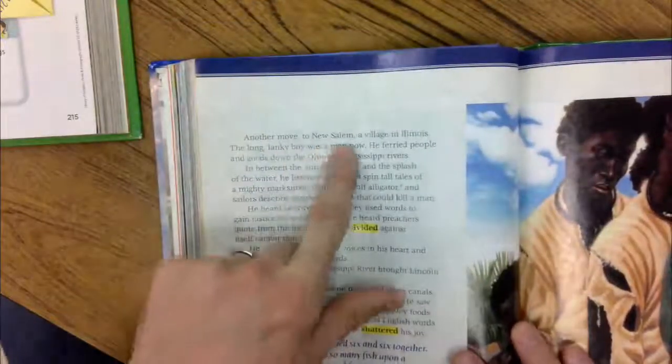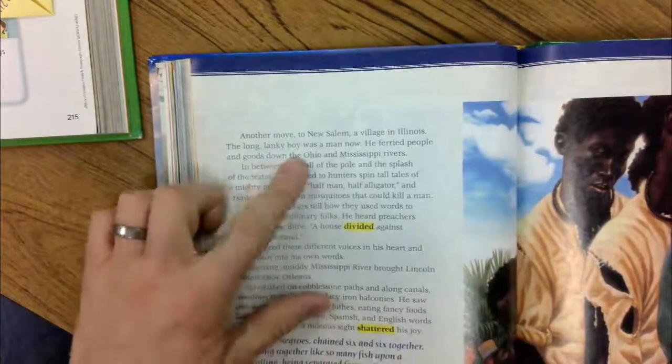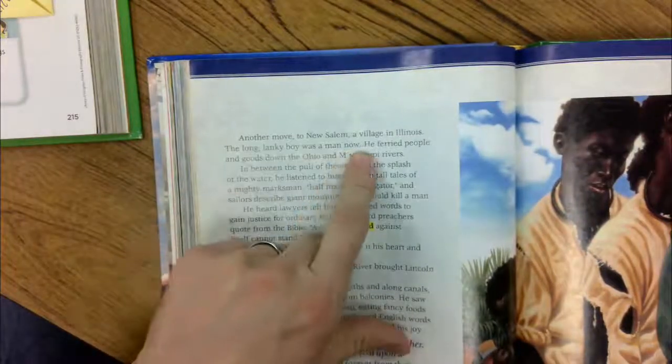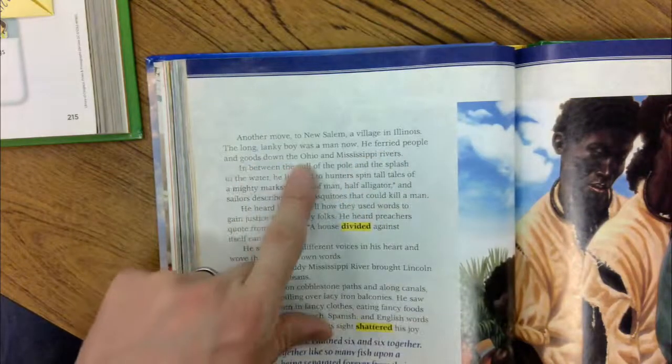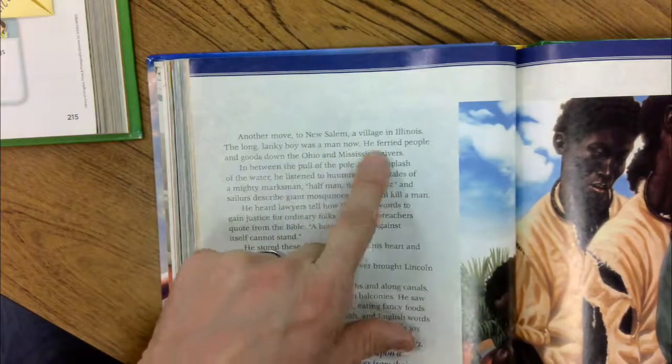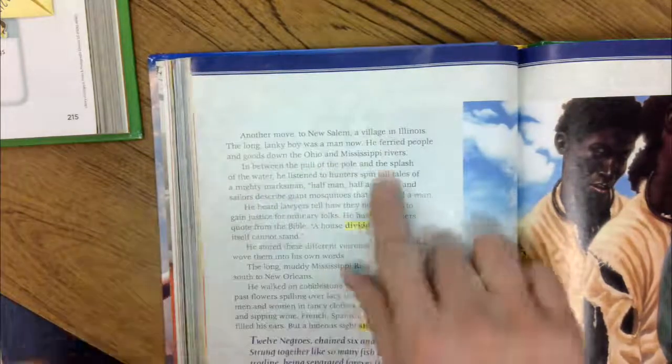Another move to New Salem, a village in Illinois. So now he moved north to Illinois. The long, lanky boy who was a man now ferried people and goods down the Ohio and Mississippi rivers.